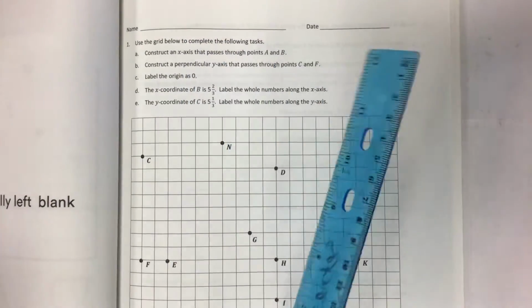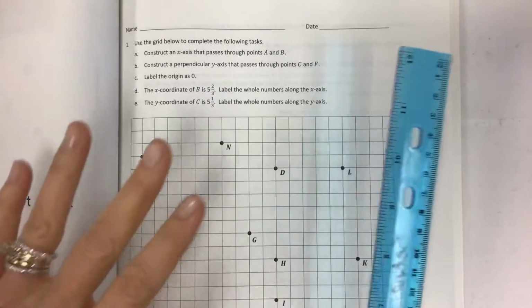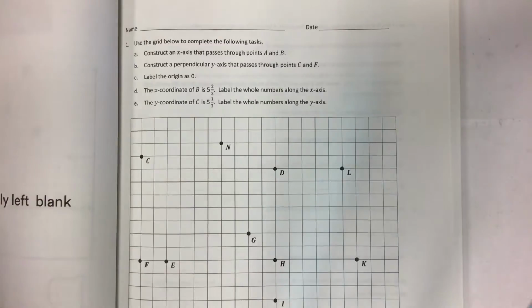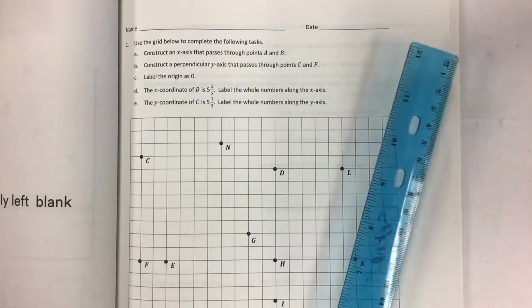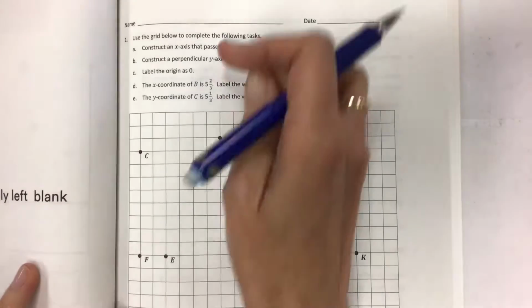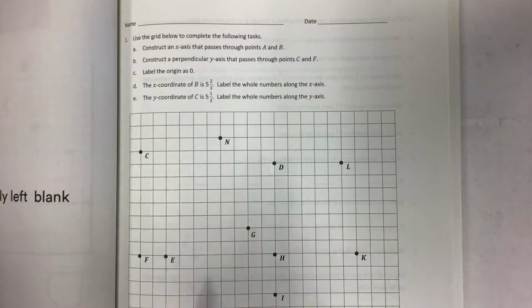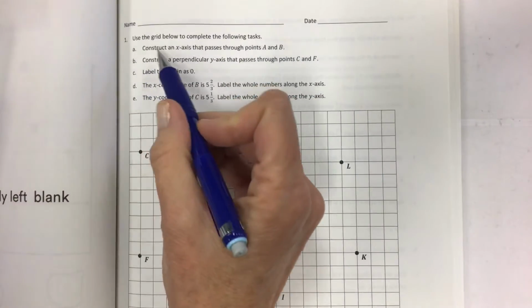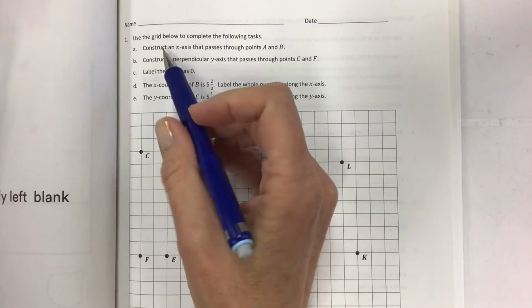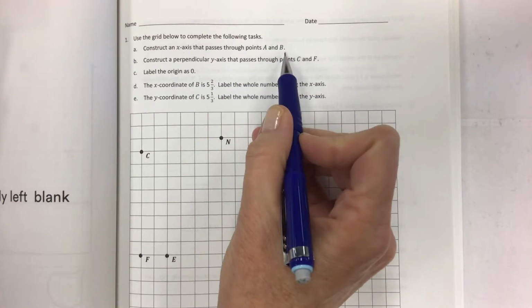So we're jumping right into the drawing today because so much of what we do is on a grid, and it wouldn't make sense for you to make your own grid just to practice. So we're going to try to make the most of our time to do all the tasks that they tell us. So let's start. Number 1, use the grid below to complete the following tasks. Construct an x-axis that passes through points A and B.